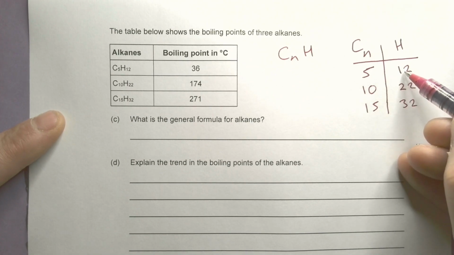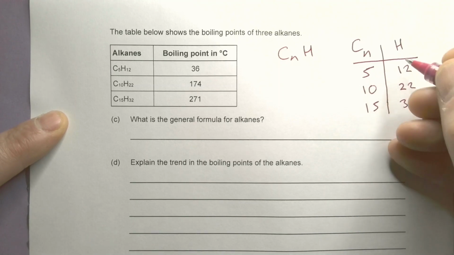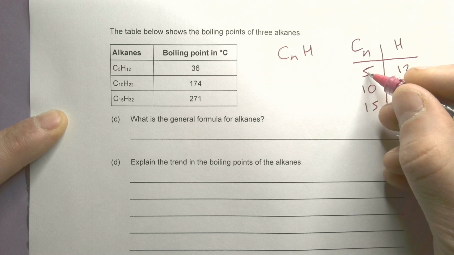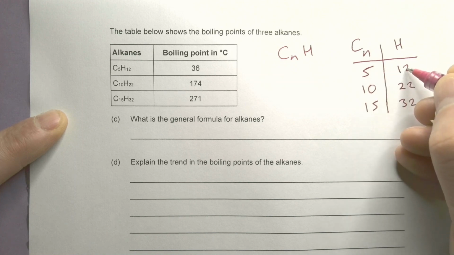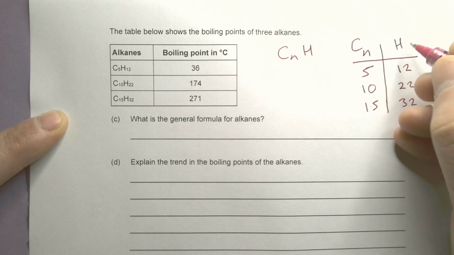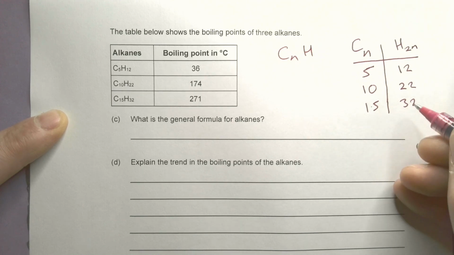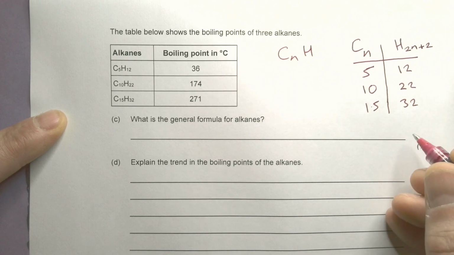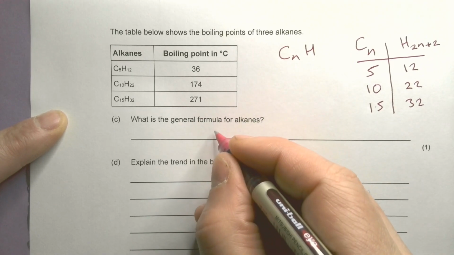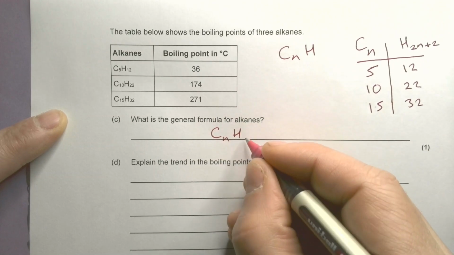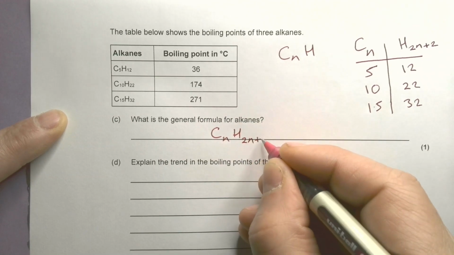So what do I need to do to each of these numbers here to make this number here? Well, it's not n, and it's not quite twice. If I double 5, I get 10. If I double 10, I get 20. Double 15, I get 30. Okay, so it looks like it's almost 2n, but then I've also got to add 2. So the general formula is going to be CnH2n+2.